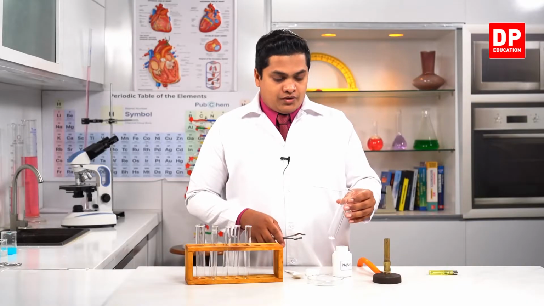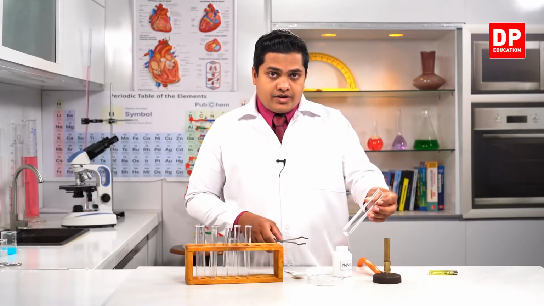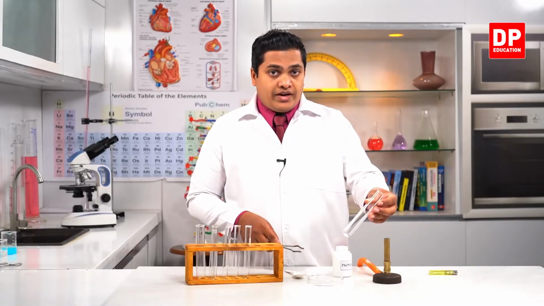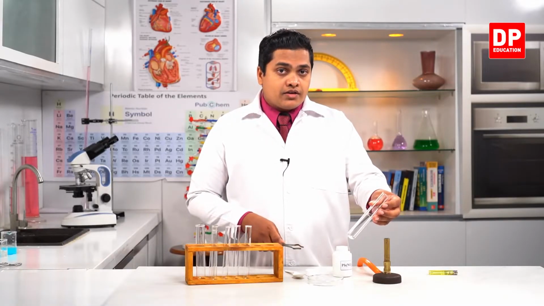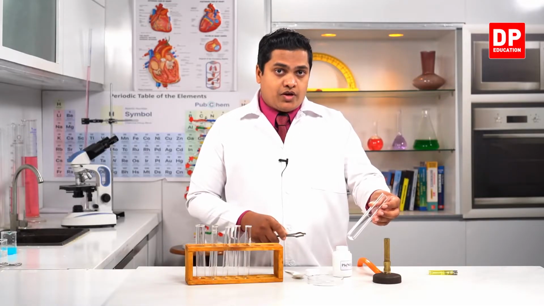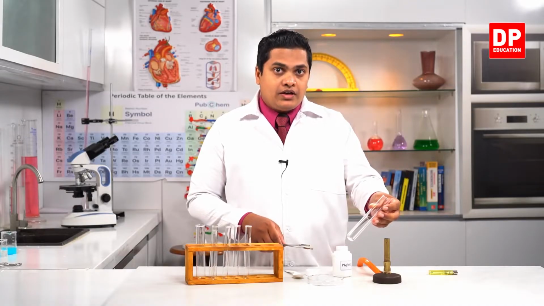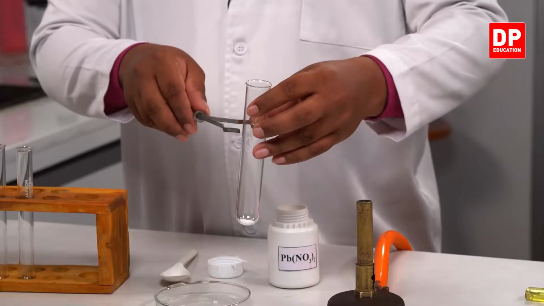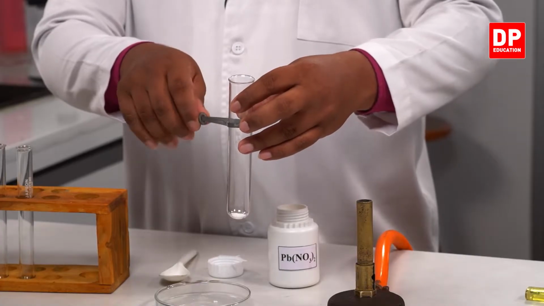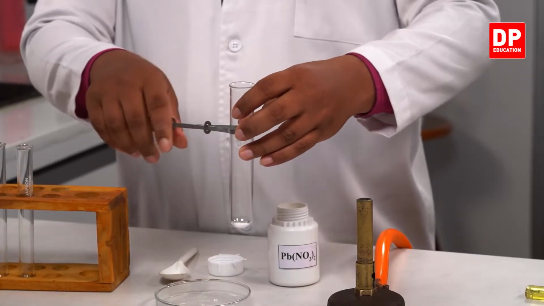Right, I have used a small bit of lead nitrate because when I heat this, a somewhat toxic gas is going to be emitted. So I'm heating just a small bit of lead nitrate. Now I'm going to hold this using the holder, and let's heat the system.